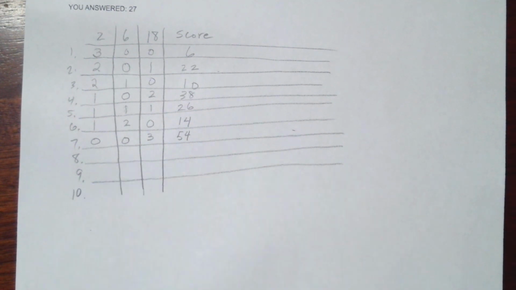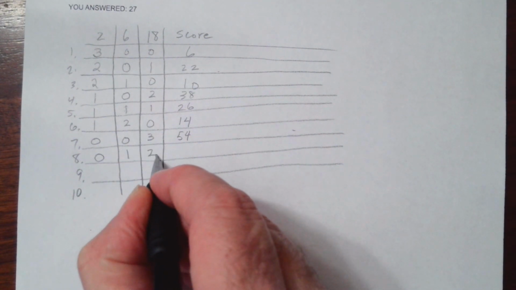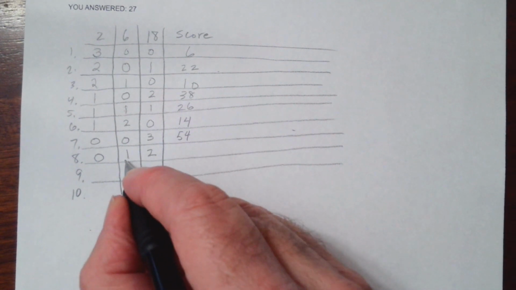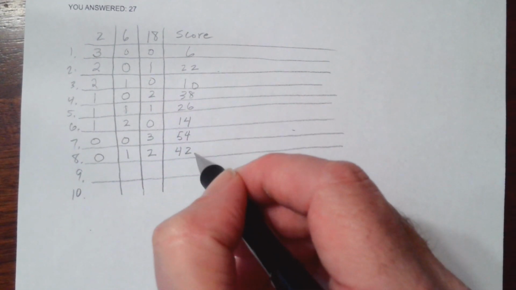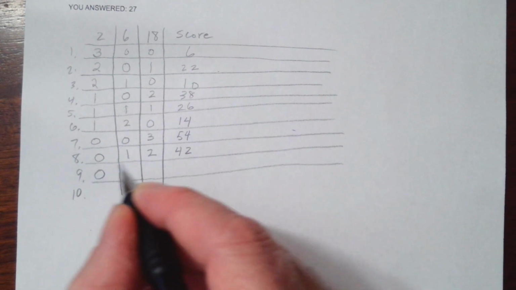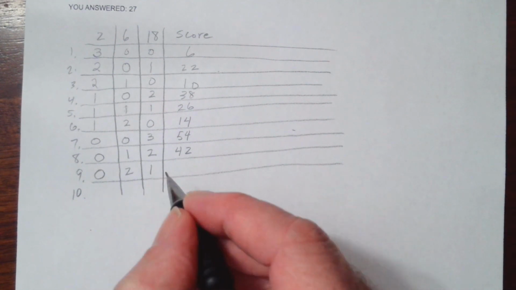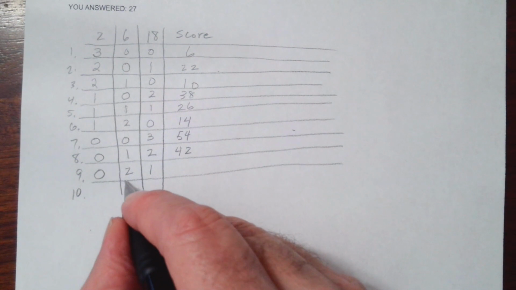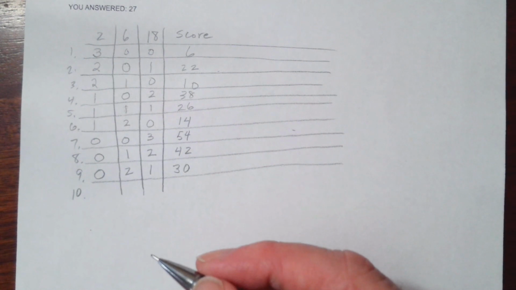And then, excuse me, I'll do a 0 and a 1 here and a 2 here. And let's see, that's 36 and 6, which would be 42. Notice I've not repeated any of my scores. Let's go ahead and do a 0 and a 2 and a 1. And so we have 1 18 and 2 6s. That's 12 and 18, which is 30.